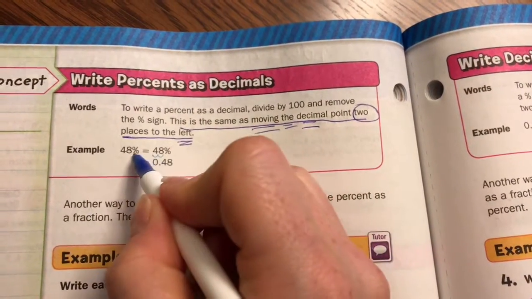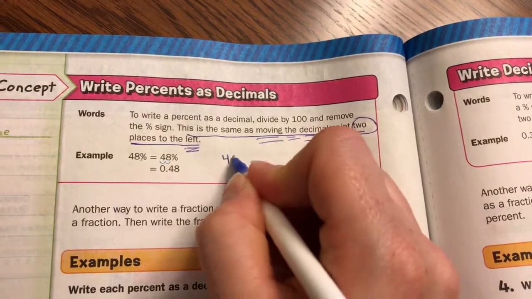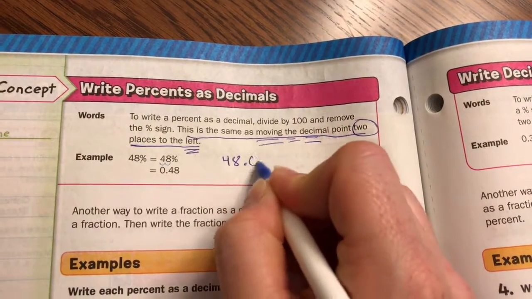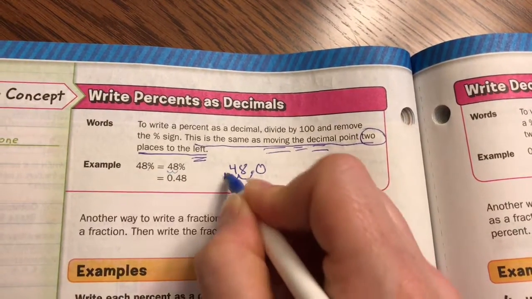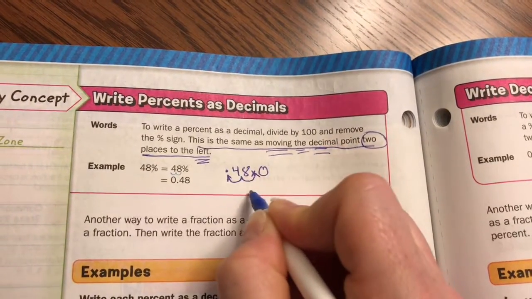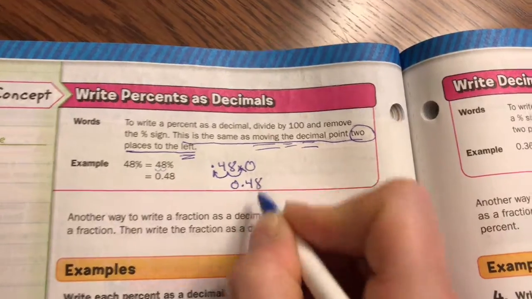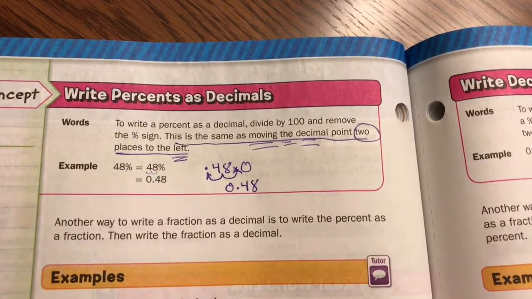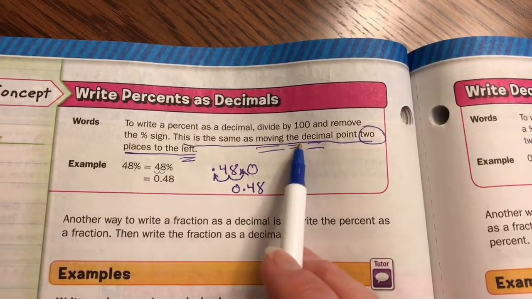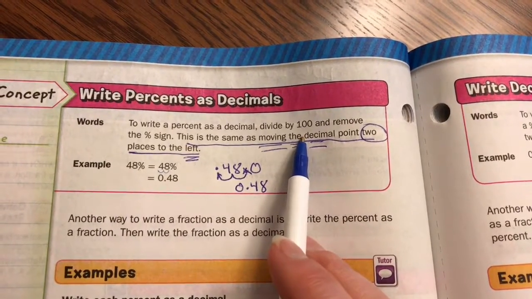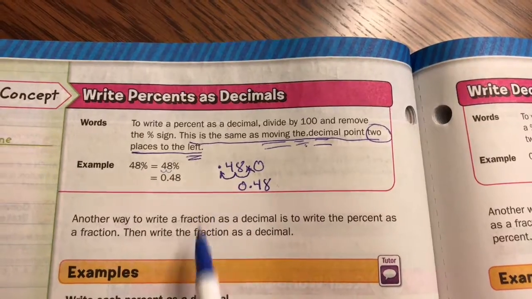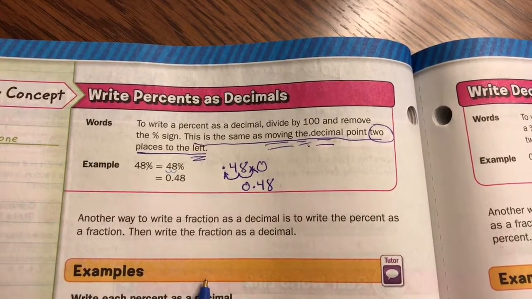So check this out. 48% would have the decimal here. 2 places to the left, not there anymore, but here is 0.48. So to write a percent as a decimal, it's the same as dividing by 100 and removing the percent sign. And to do that, you move the decimal 2 places to the left.